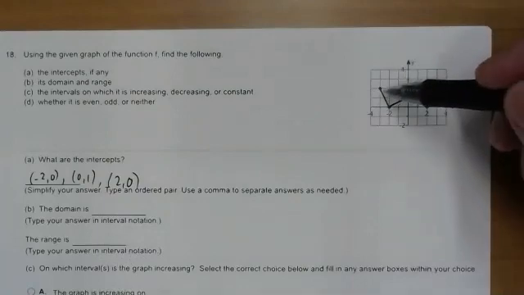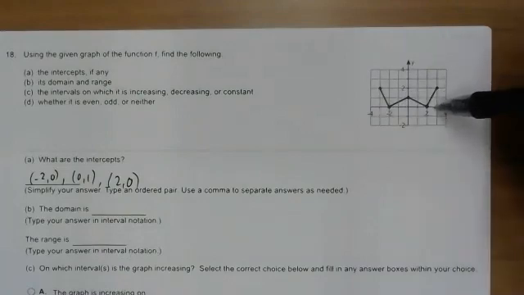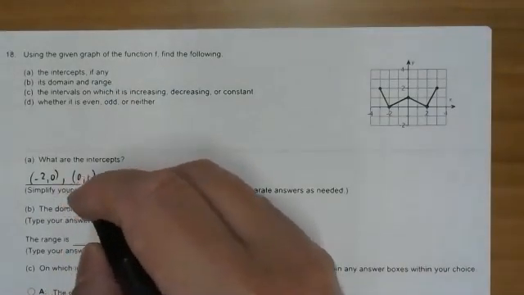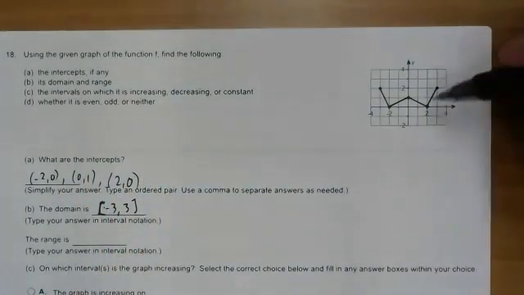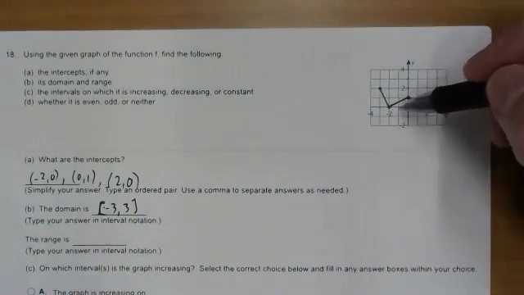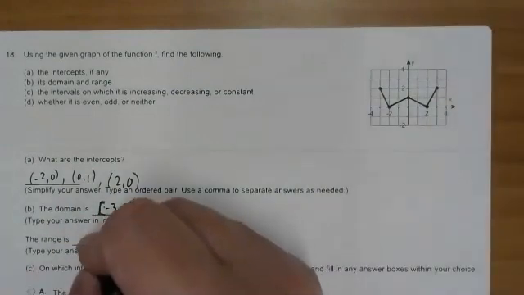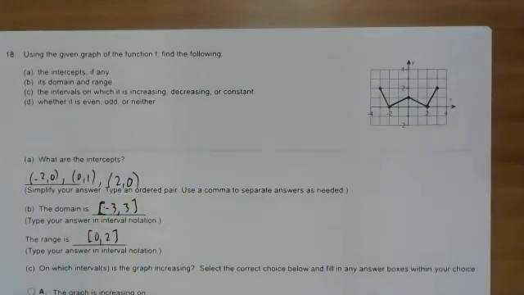Domain and range. You notice there are no arrows on the ends, so it starts here and ends here. So it starts at -3 and it goes to 3. As an interval, I should include brackets: -3 to 3. And then the range, up and down, looks like the smallest is 0, and it goes up to 2. I check as I go along, to make sure I'm not getting confused and making a mistake. Those look correct.